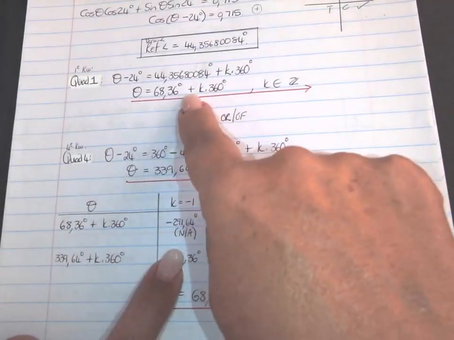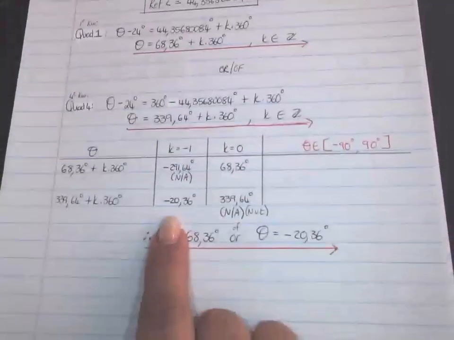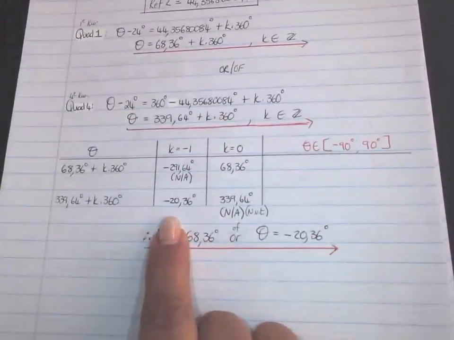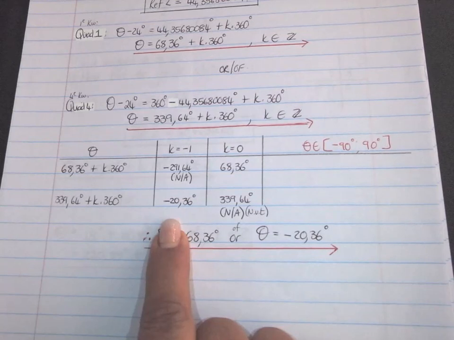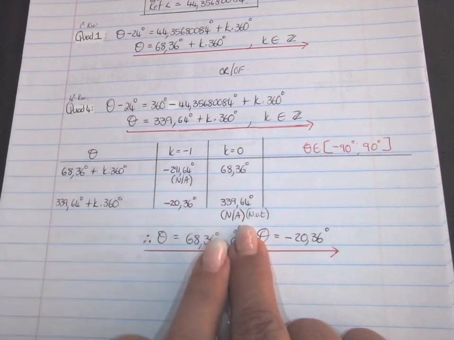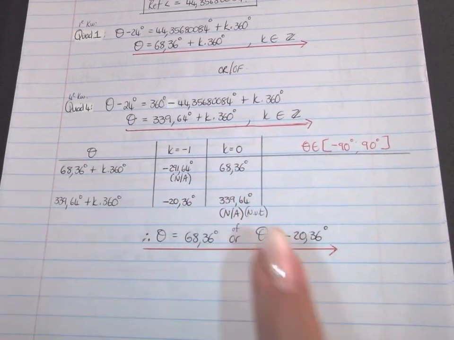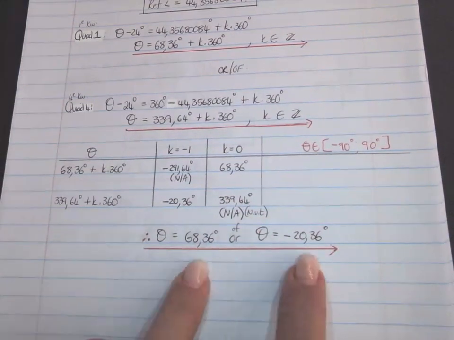Now you test k with negative 1 in the other option as well. Again, you get another answer which falls into the range. And if you substitute 0, this also falls out of the range. So your final answer only has 2 degrees.